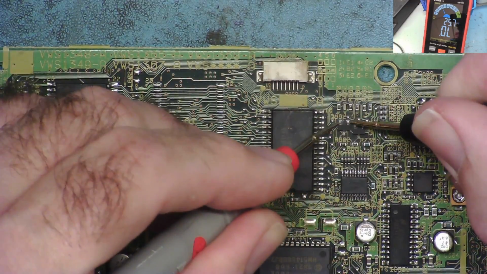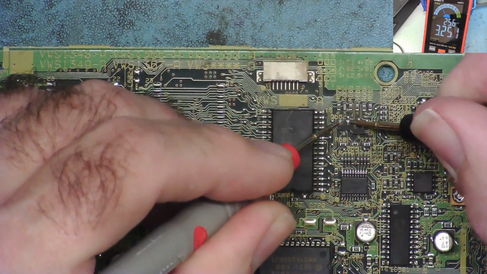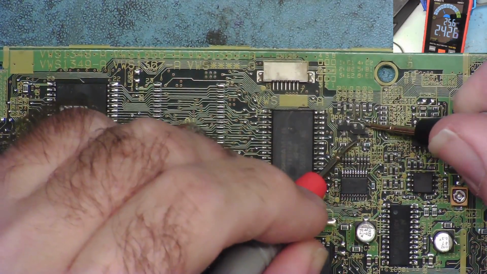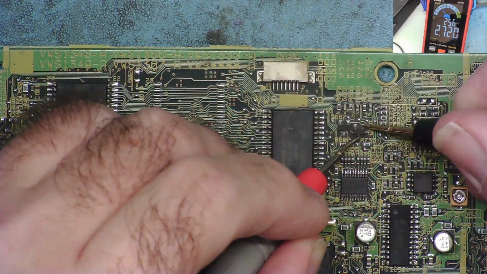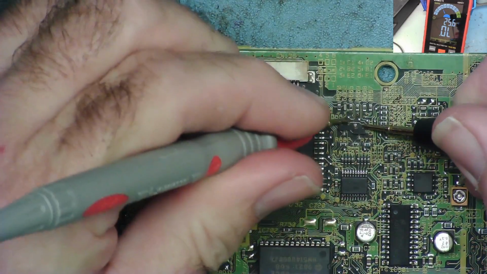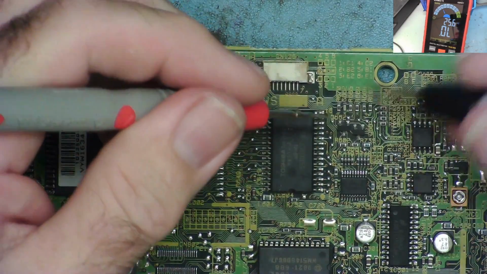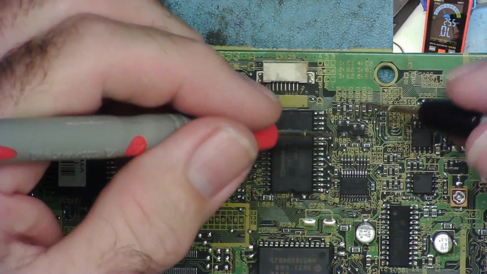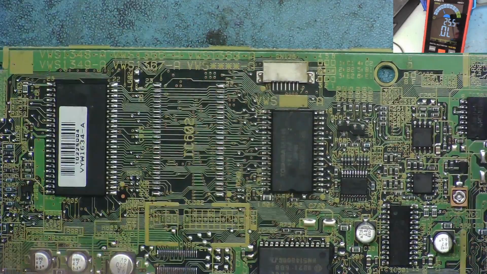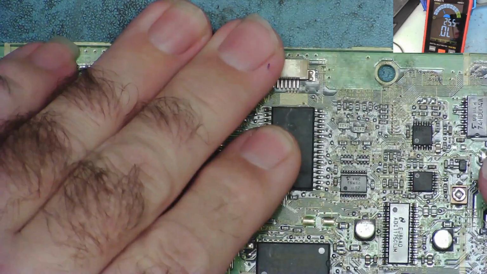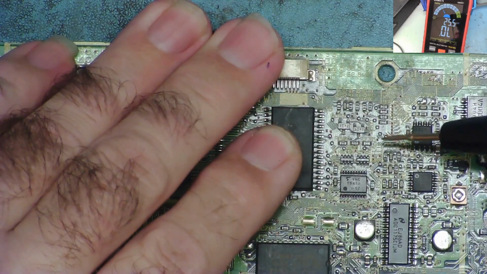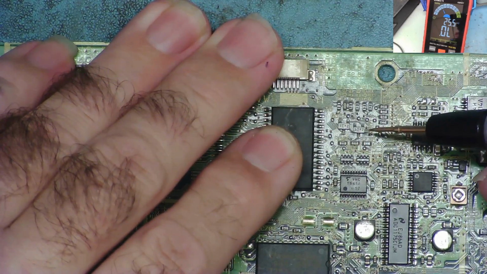No. No. So we get a little bit of a reading even there, but we're not seeing any junctions. So you can see straight away that we have a situation where either A, these are not bipolar transistors, or B, that they're faulty. The only way to find out what they are is they have a code on here.